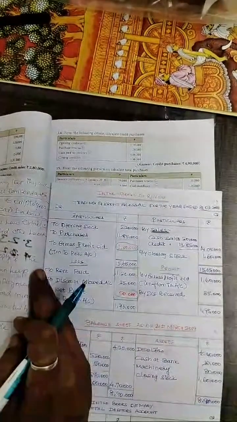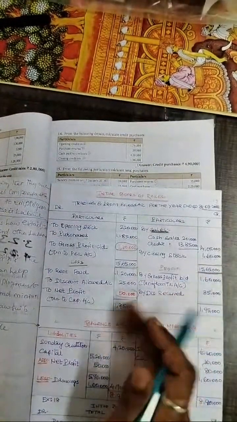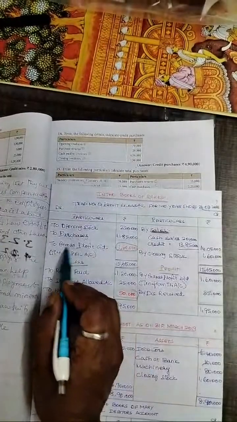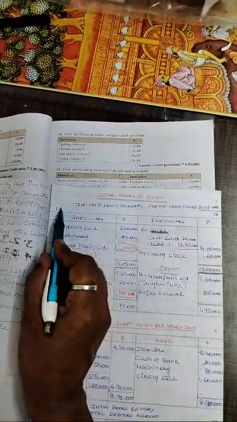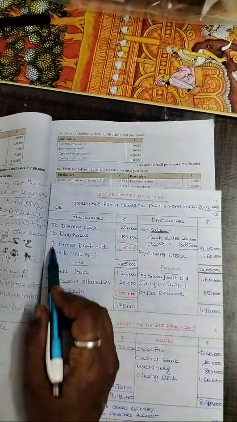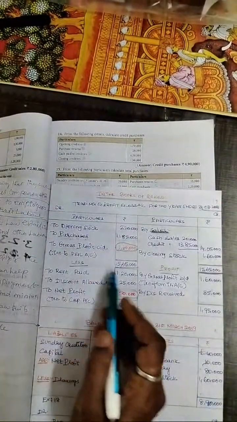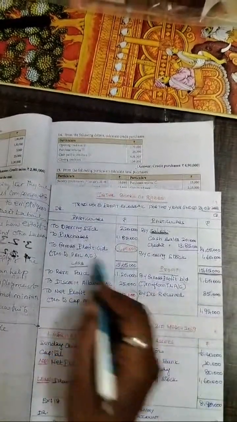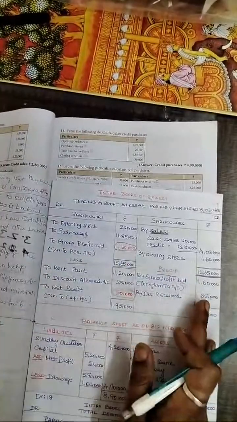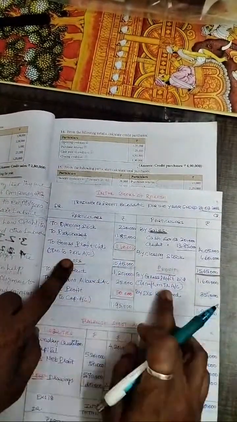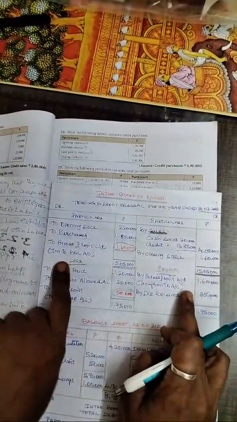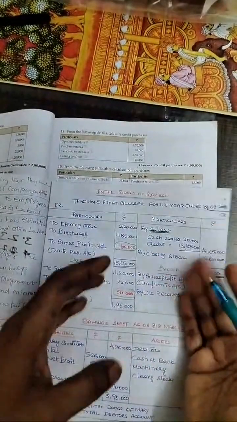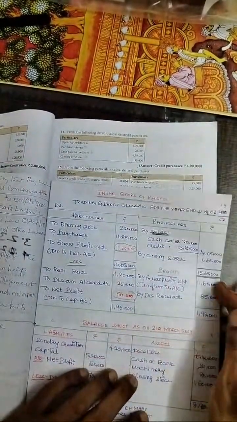Got it? So, according to those rules, you have gross profit on the debtor side of the trading account. For that, it will be transferred to the creditor side, the opposite side. You will post it to the opposite side of the profit and loss account. So how do you start the profit and loss account?